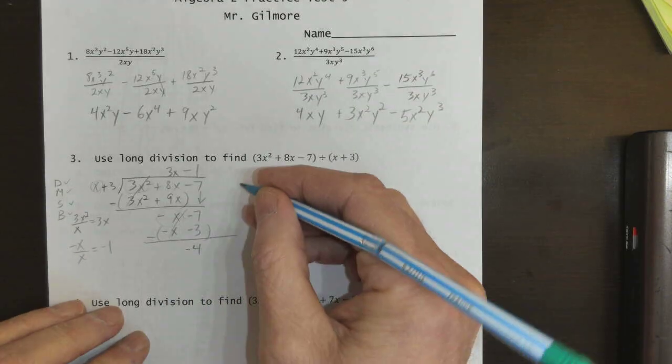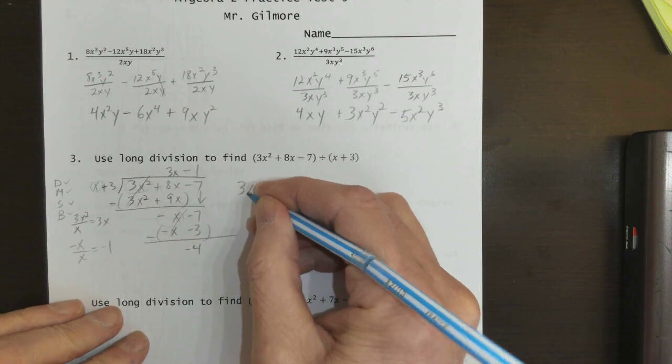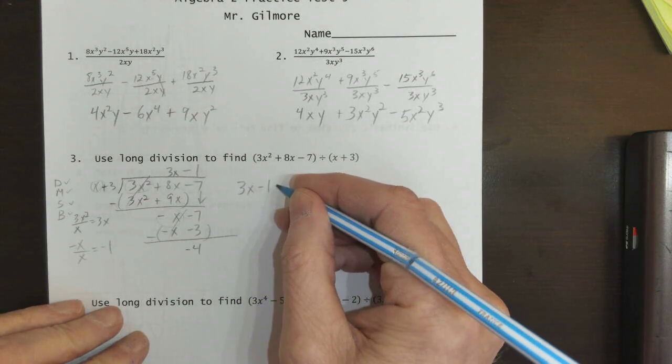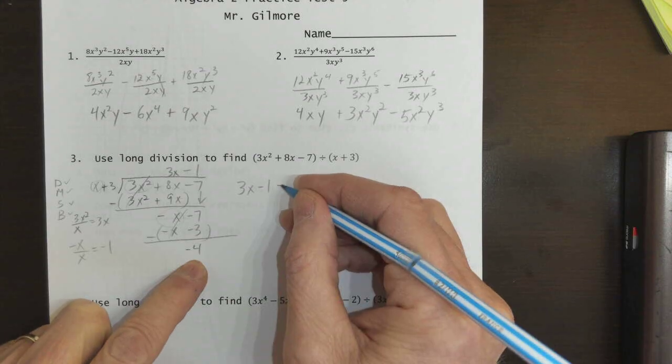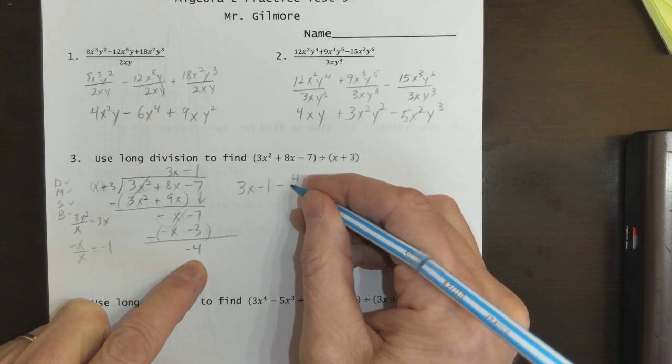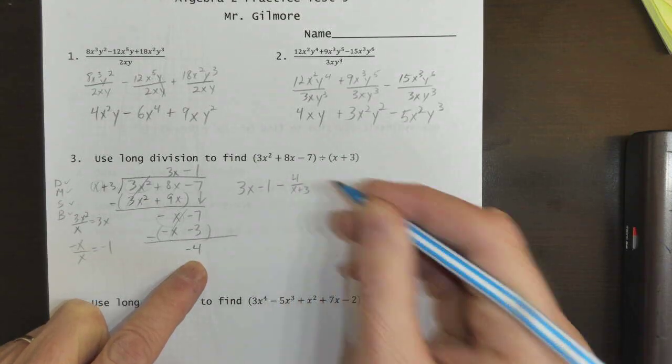So there's my remainder. My final answer, I'm going to write 3x minus 1. Since it's negative, I'll just put a minus here. And I'll put 4 over x plus 3.